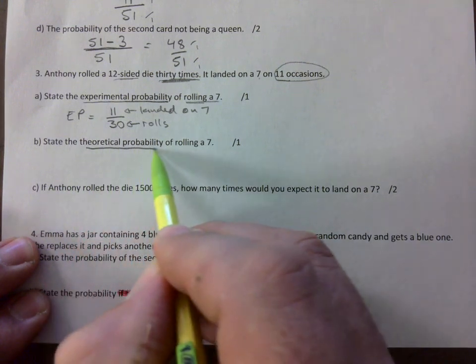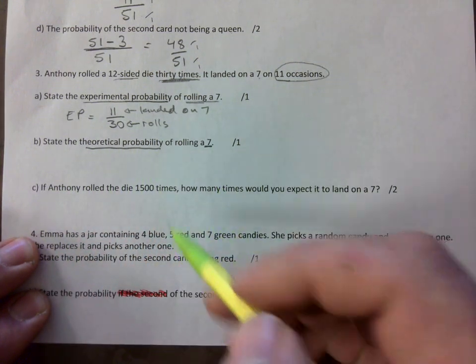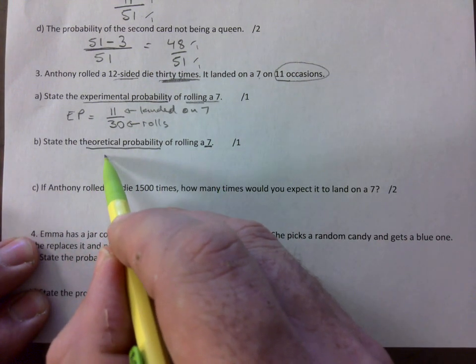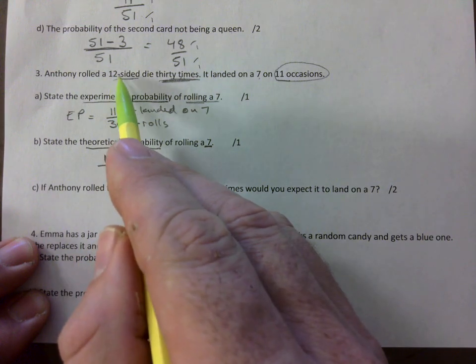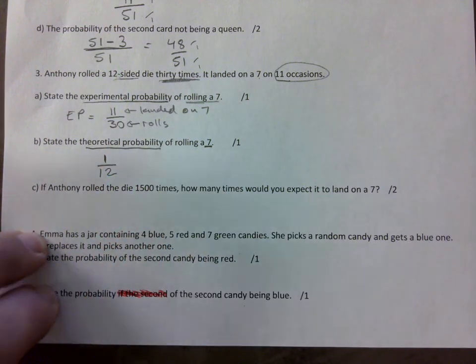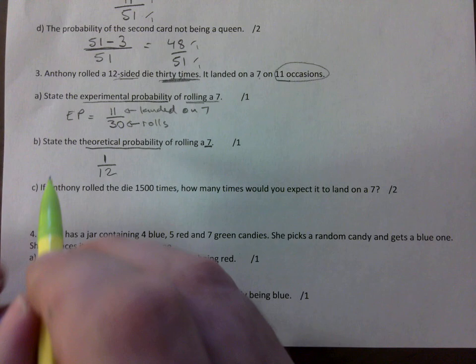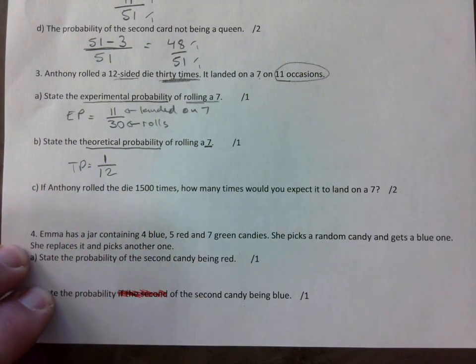State the theoretical probability of rolling a 7. There's only 1 7 out of, in this case, a 12-sided die. So it's 1 over 12. Okay. 1 mark.